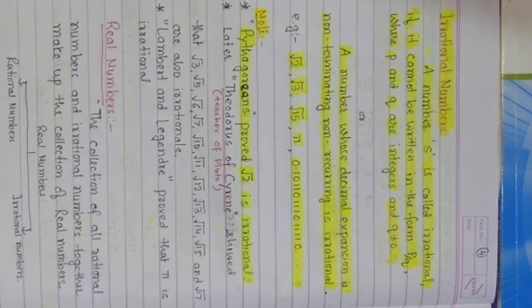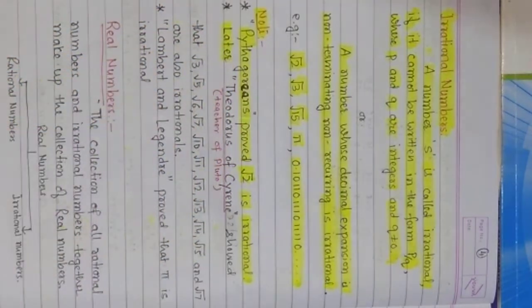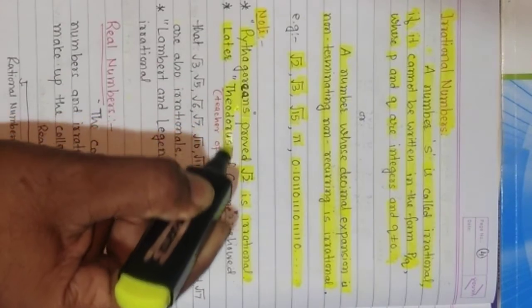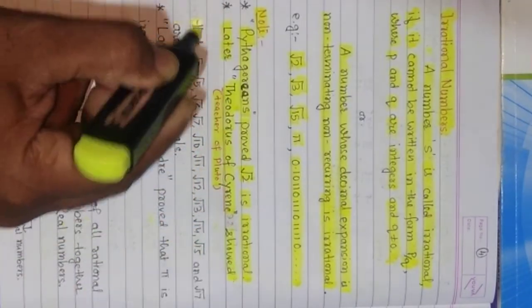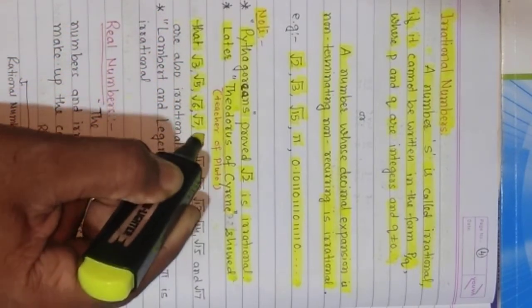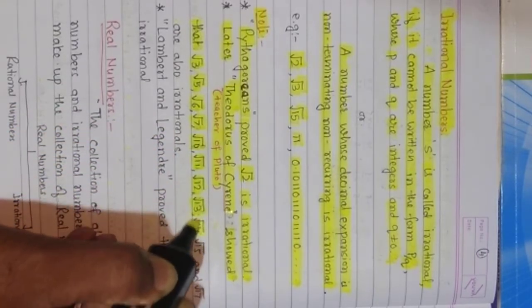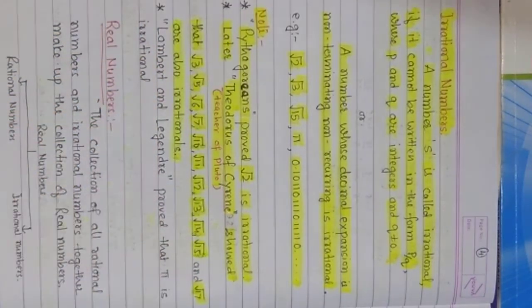Later on, Theodorus of Cyrene, a teacher of Plato, I hope you know the name of Plato, showed that root 3, root 5, root 6, root 7, root 10, root 11, root 12, root 13, root 14, root 15 and root 17 are also irrationals.